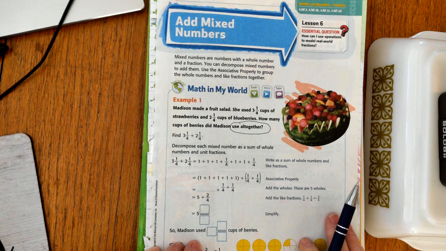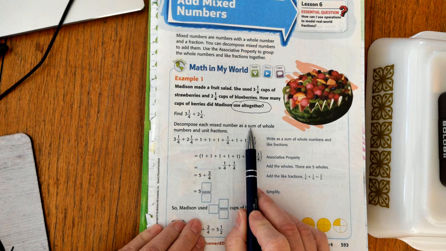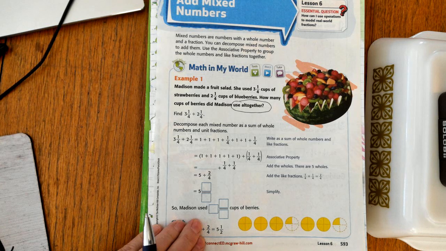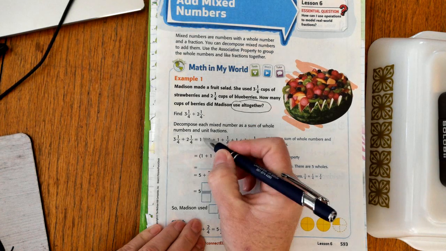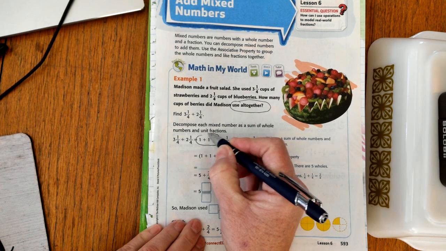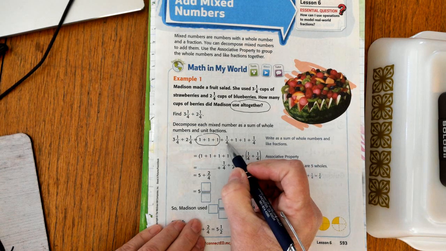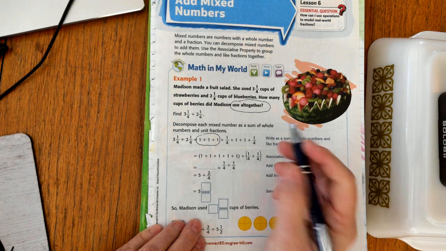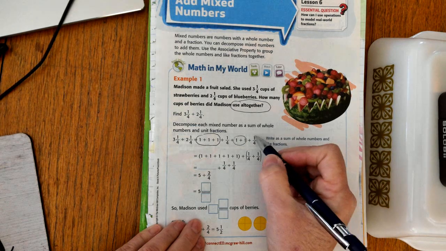So this is one way you can do it. We're going to decompose each mixed number as a sum of whole numbers and unit fractions. Sounds like a lot, but don't let that stress you out. I have 3, this 3 is right here, 1 plus 1 plus 1, and the 1/4 is here, plus this 2, 1 plus 1, right there, and 1/4.